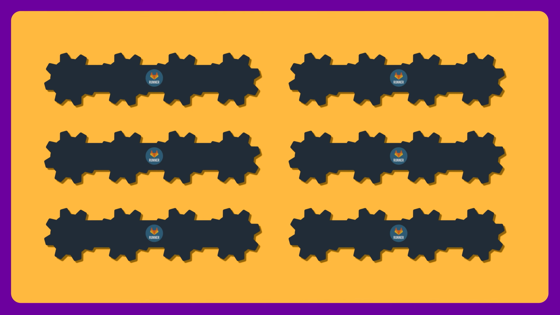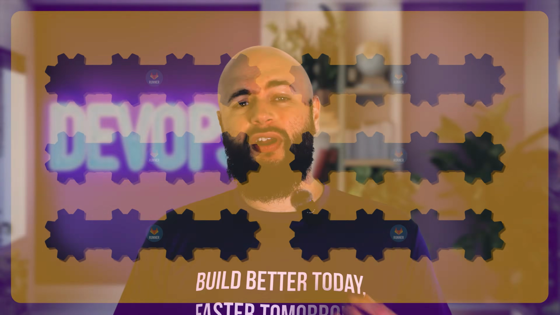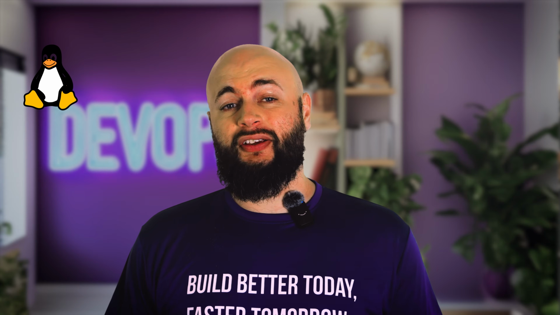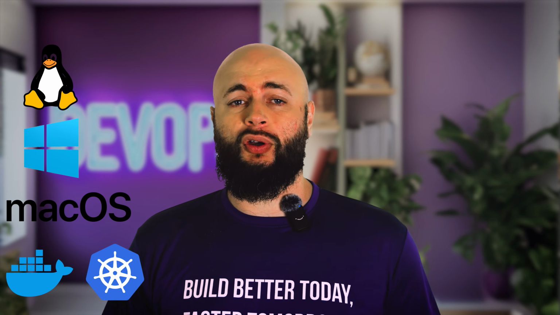Here's the kicker. You can have as many runners as you want, so your pipeline can scale. And runners can run on almost anything: Linux, Windows, macOS, even inside Docker or Kubernetes.